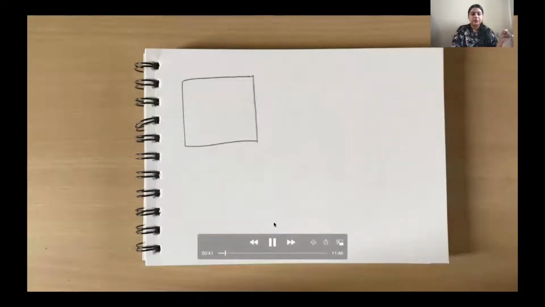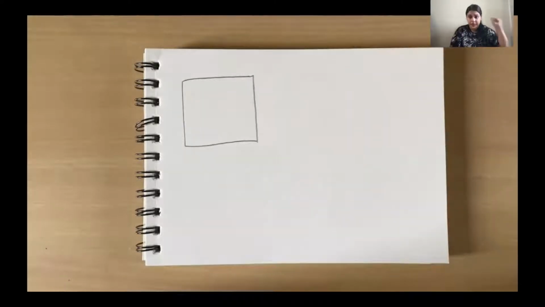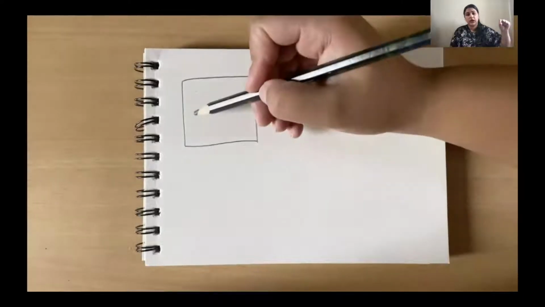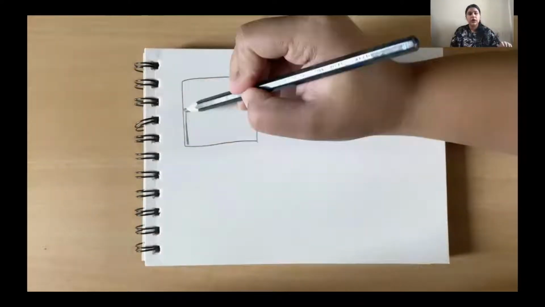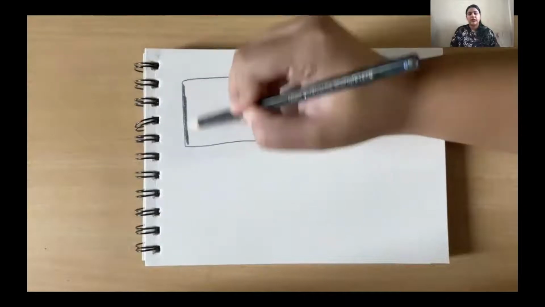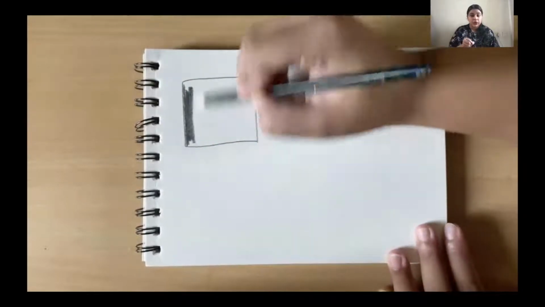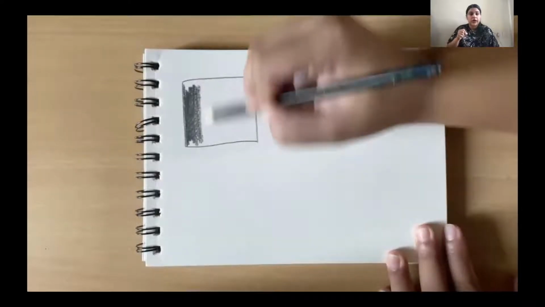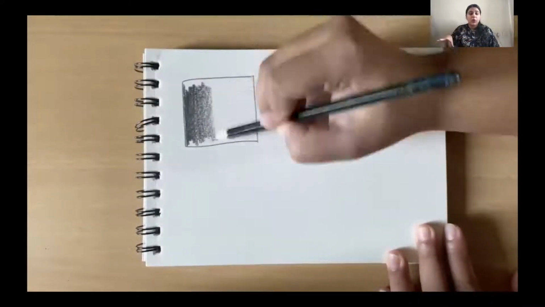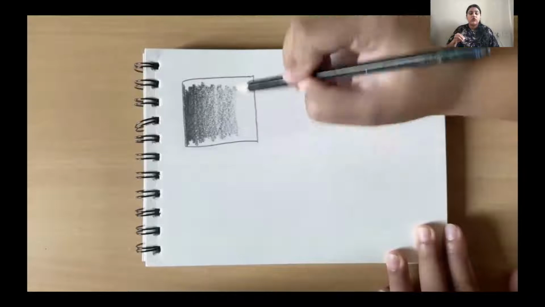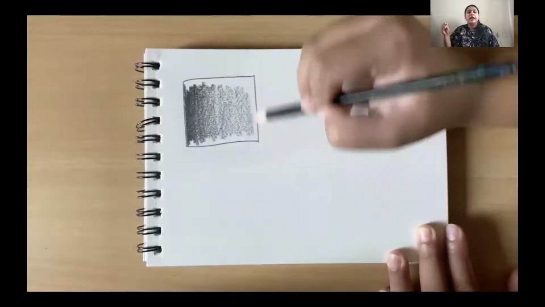On the side, we're going to start pressing our pencil down, starting with the dark tone like I am going to right now. Pressing my pencil down, getting a nice dark tone going. As I come towards the middle, I'm going to lift my pencil off a little bit to get my medium tone. And as I come all the way to the end, I'm going to lift off my pencil completely to get a light tone.